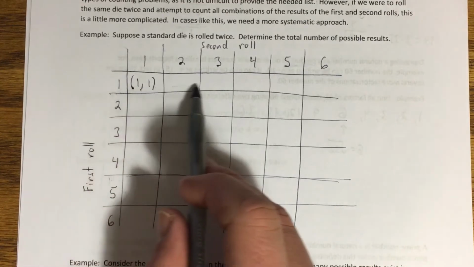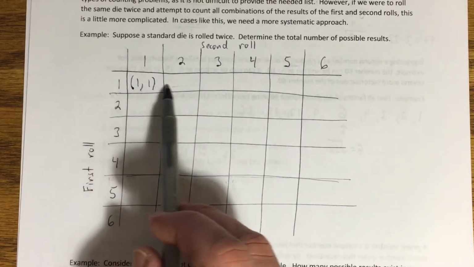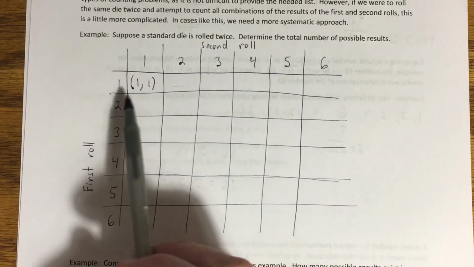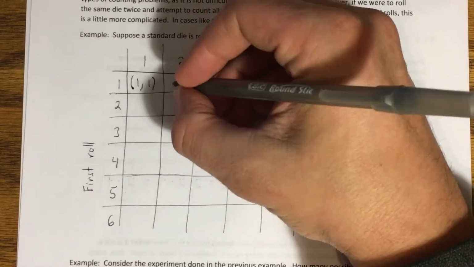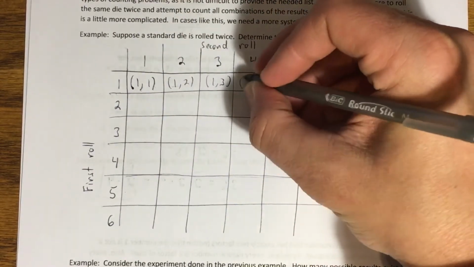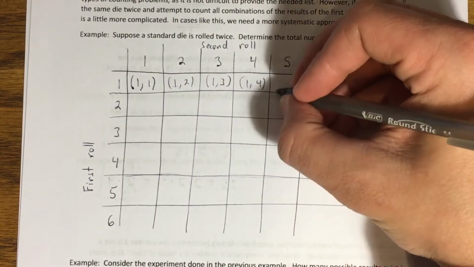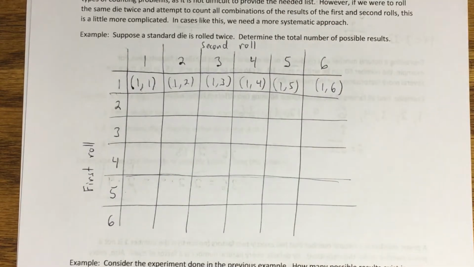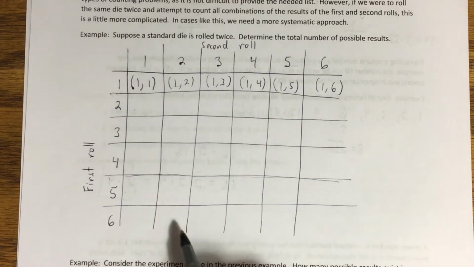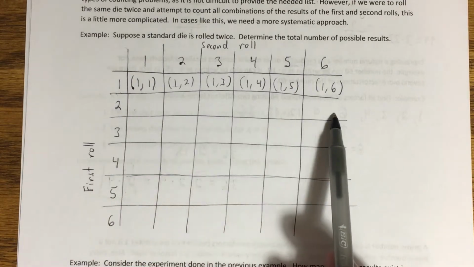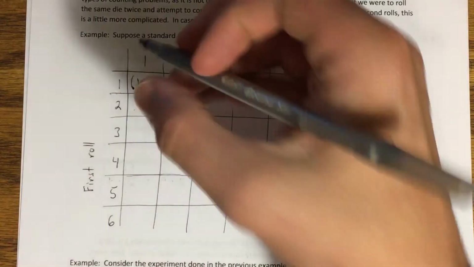So this row right here is going to be all the possible results of these 2 die rolls if the first roll is a 1. Notice this would be (1,1), (1,2), (1,3), (1,4), (1,5), and (1,6). Okay, and then I can move on to the second row. What does that row represent? This is a listing of all the possible results if my first roll is a 2.